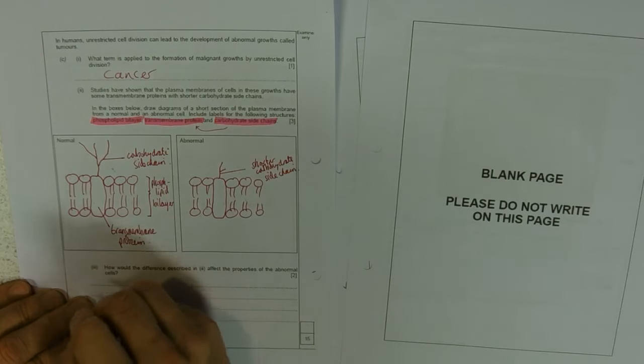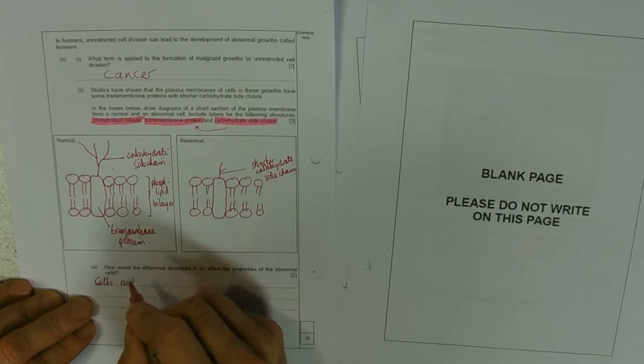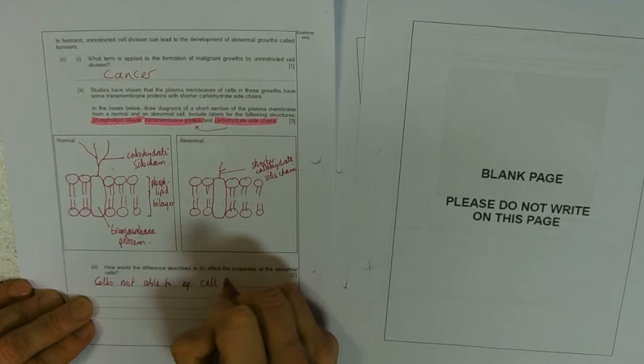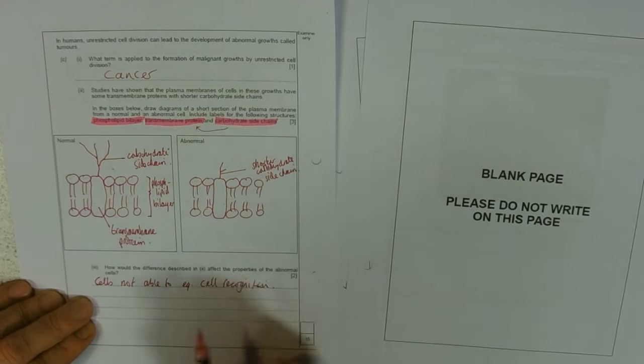So the abnormal cells not able to, for example, in cell recognition or signaling or communication, something like that.